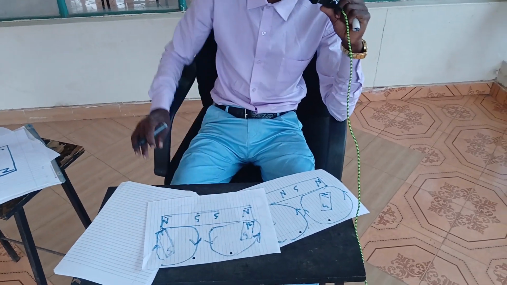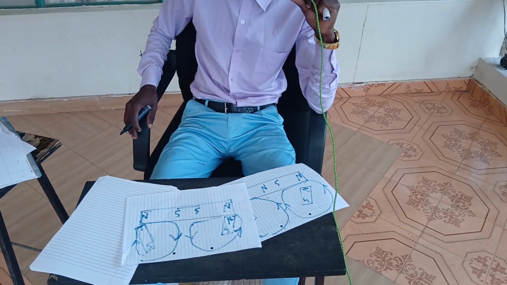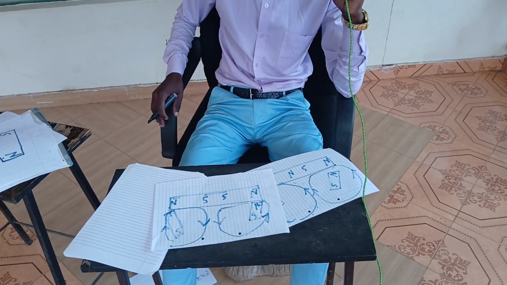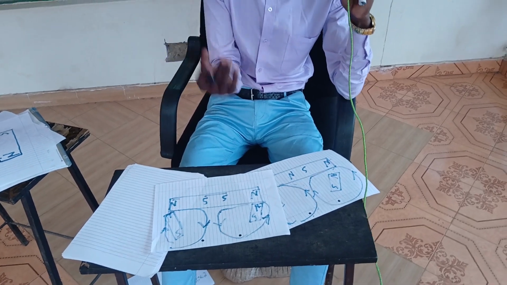Therefore, this method of stroking, in fact, is the only method that can be used to produce a magnet with consequent poles. There is no other method, and that is the advantage of the stroking method. It can be used to produce a magnet with consequent poles. Yes, that is all about the stroking method.